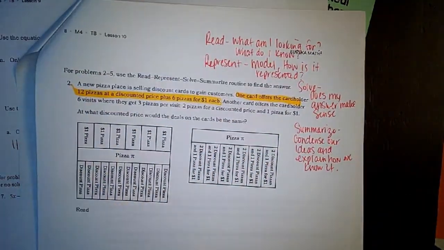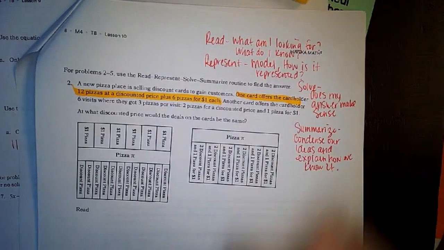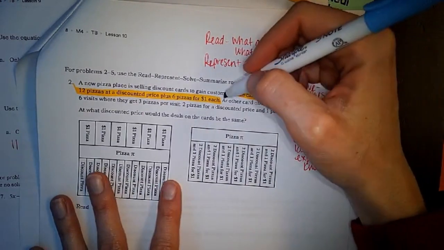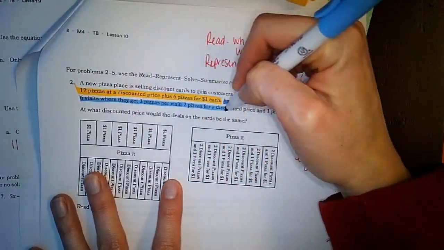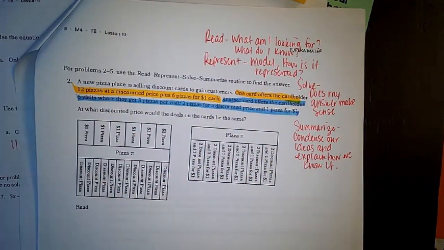There's one piece of information. What's my other information? Marley? The other part is we get 3 pizzas per visit, and then 2 pizzas for just the discounted price.